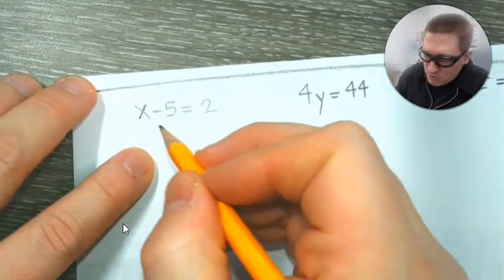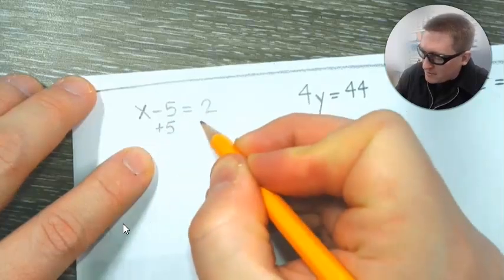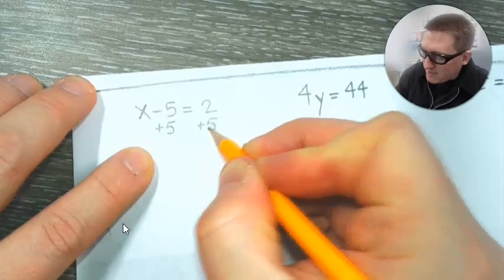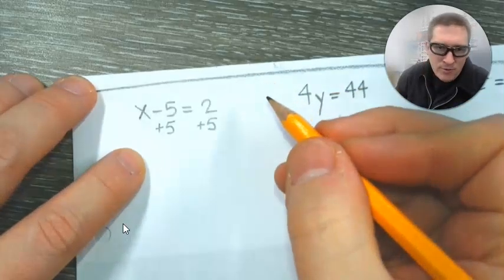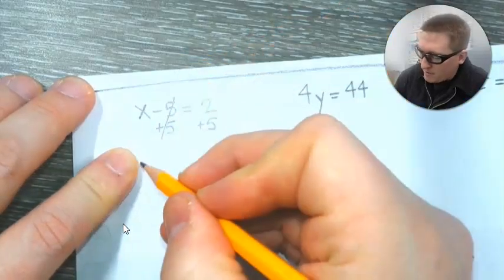And the opposite of subtraction is addition. I'm going to add 5 to the left side of the balance, and I'm going to add 5 to the right side of the balance. The reason why I do that and why that helps is because 5 and negative 5 become 0.